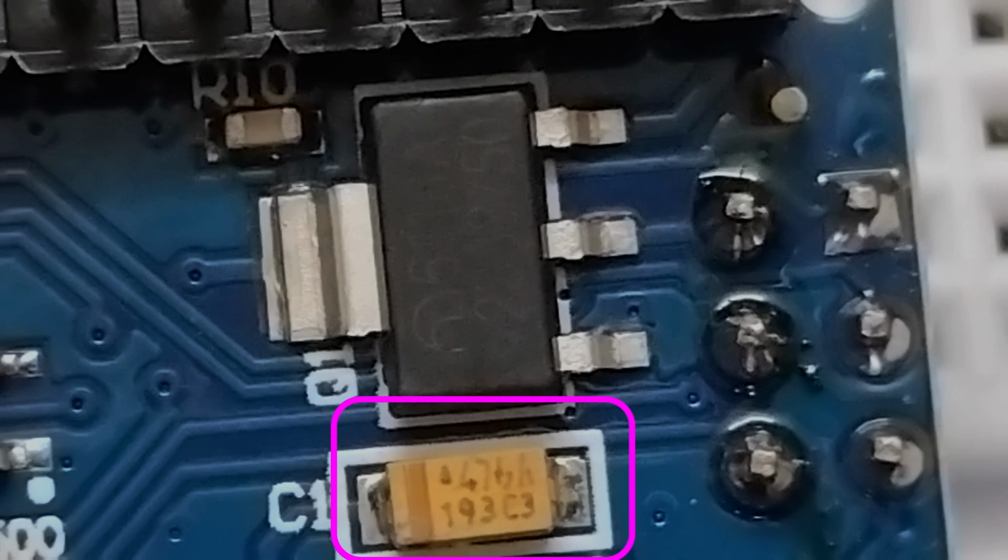ESR decreases with frequency up to the capacitor's self-resonant frequency. ESR increases over time from evaporation, especially for aluminum electrolytic capacitors. This can cause circuit malfunction and even damage, though the measured capacitance may be within the tolerance range.